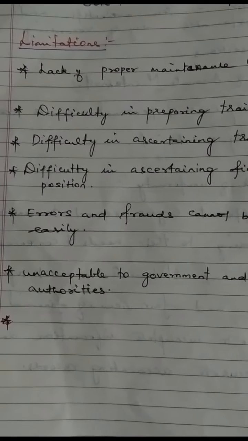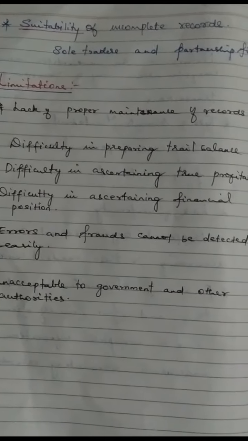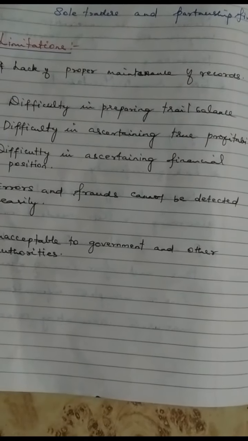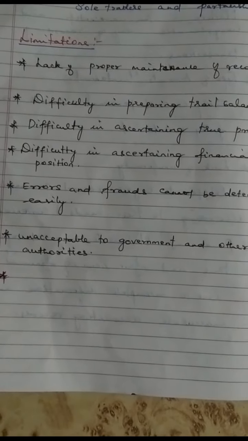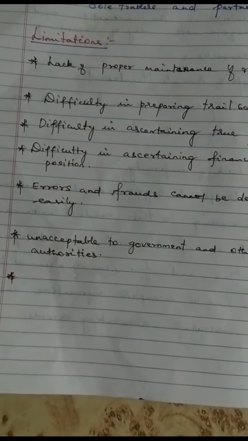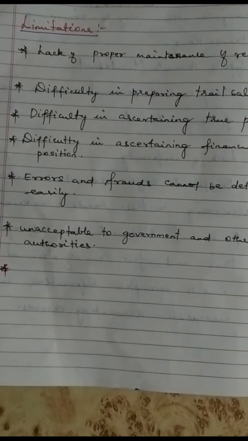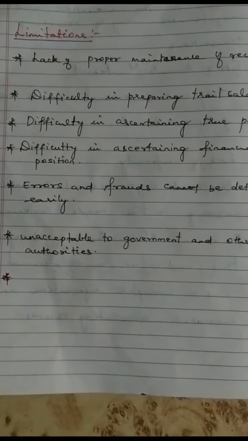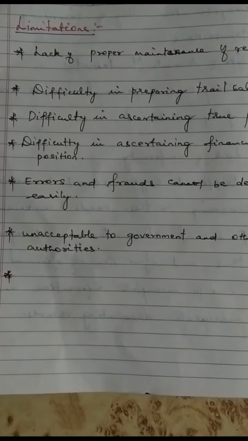Incomplete records are not acceptable to government and other authorities, especially the tax authorities and the legal authorities. They won't accept this method as a method because it doesn't take into account all transactions. That's why the profits shown by these records are not the exact profits.